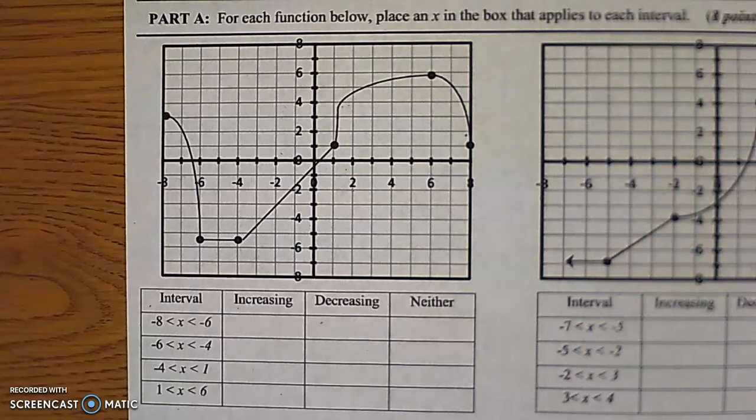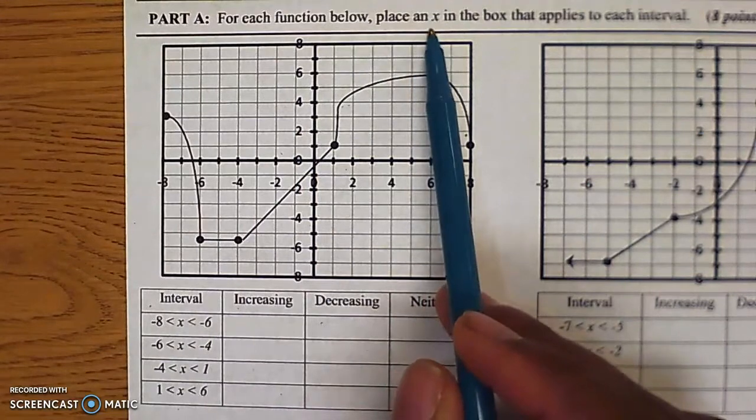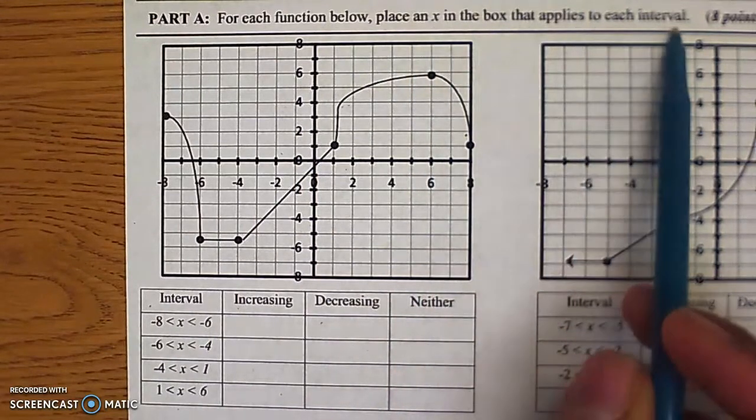All right, so this is a quick lesson on looking at specific intervals and being able to determine if that interval is increasing, decreasing, or if it is constant. So in other words, it is neither. So really quickly, if you look at this first example, it says for part A, for each function below, place an x in the box that applies to each interval.